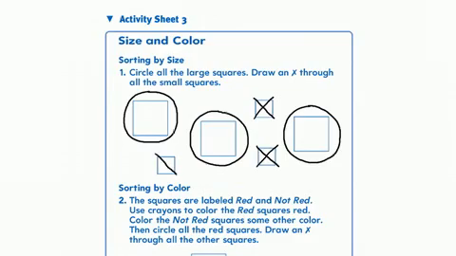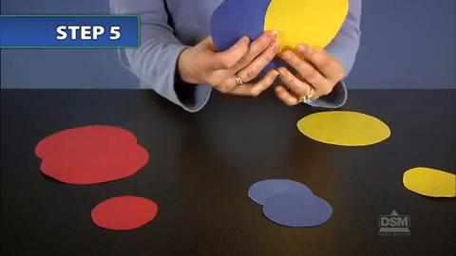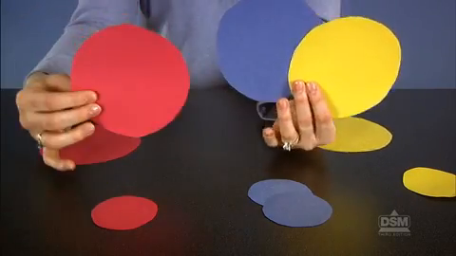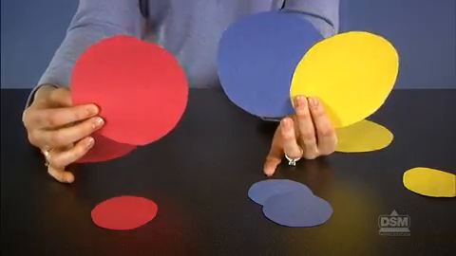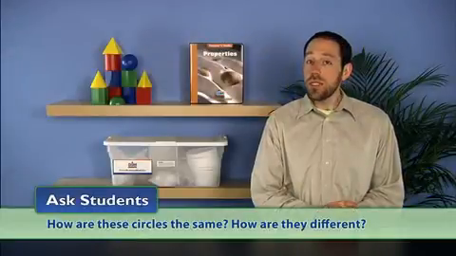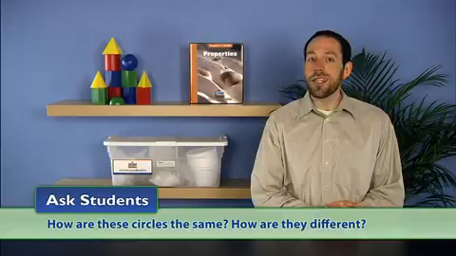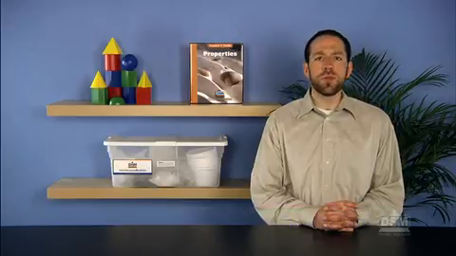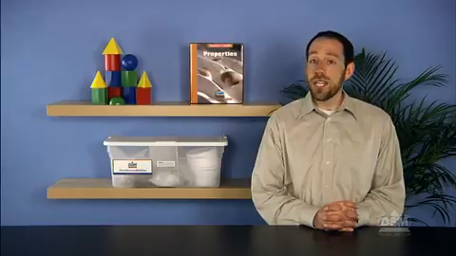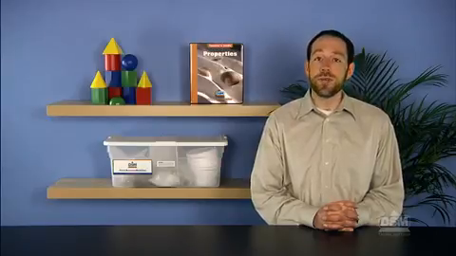Distribute a copy of Activity Sheet 3 to each student and help students read and answer question 1. Next, hold up a large blue circle, a large red circle, and a large yellow circle from Group 2 and ask students, how are these circles the same? How are they different? Students should observe that all of the circles are the same shape, round, and the same size, but are different colors.